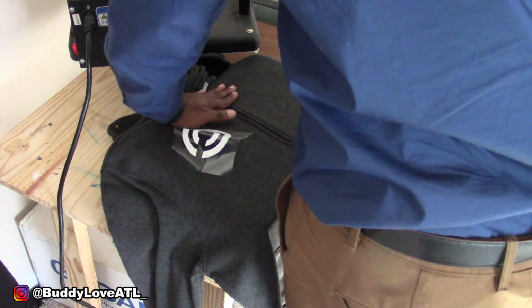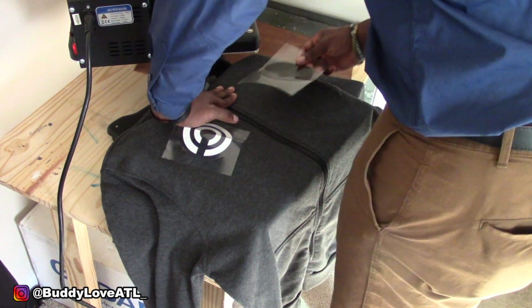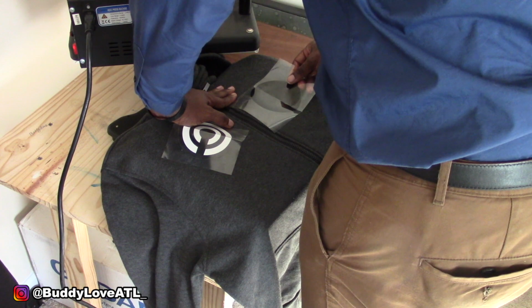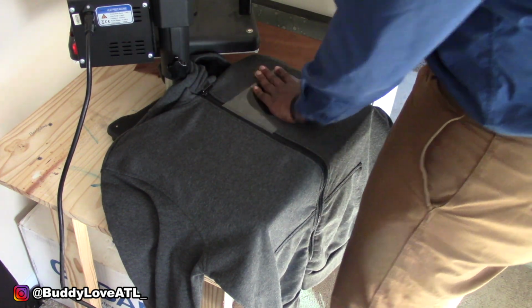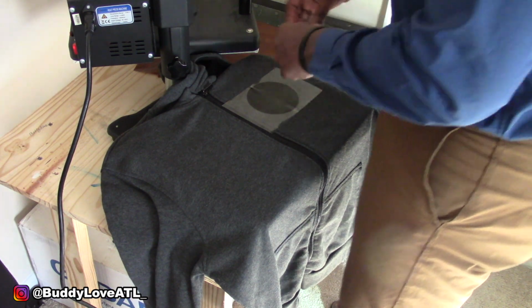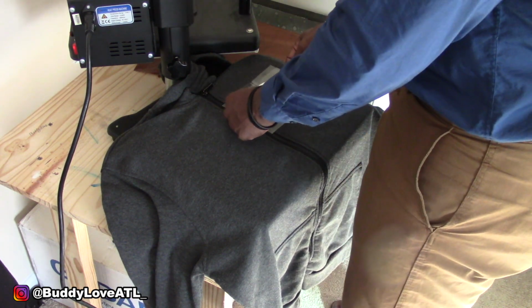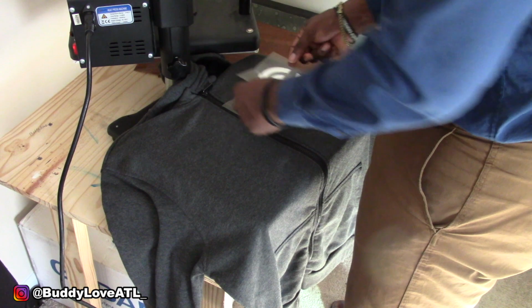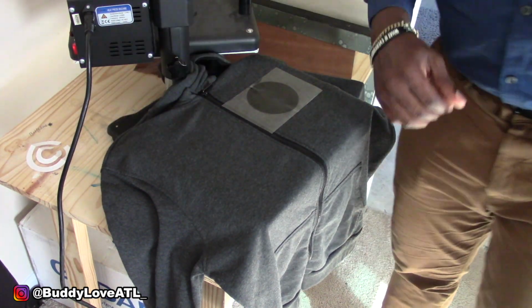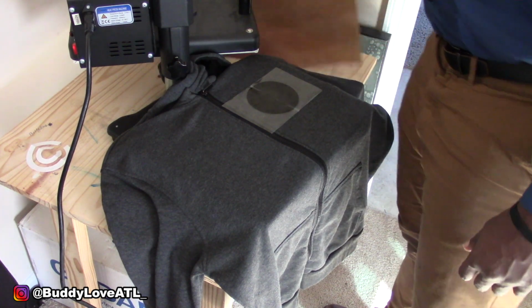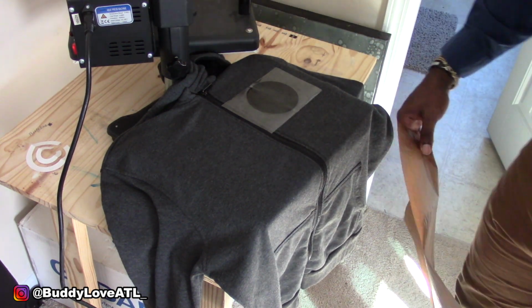So it's pretty much right there. We're going to put down the black first. Now we have the black already. Then the next thing we're going to do is put down the C right on top of it. It'll look just like that. We're going to keep this out of the way for now, and get ready to press.